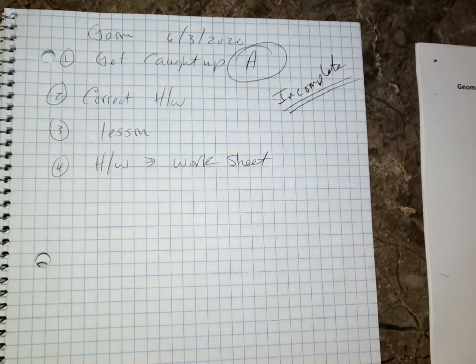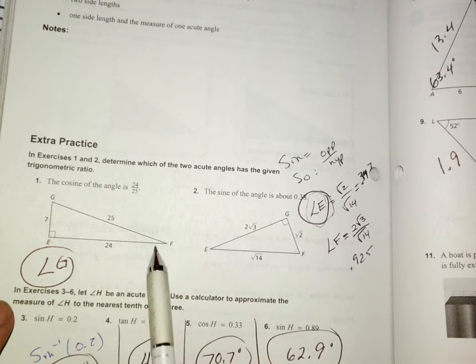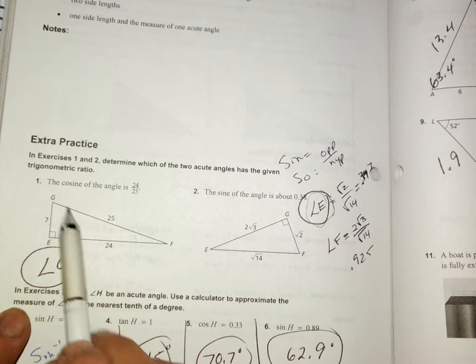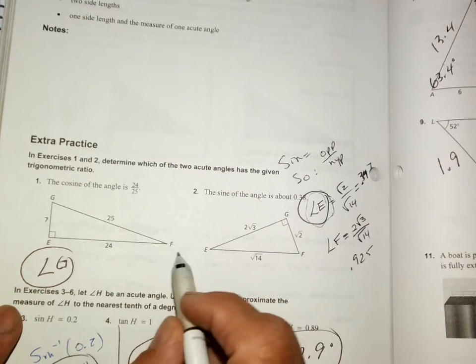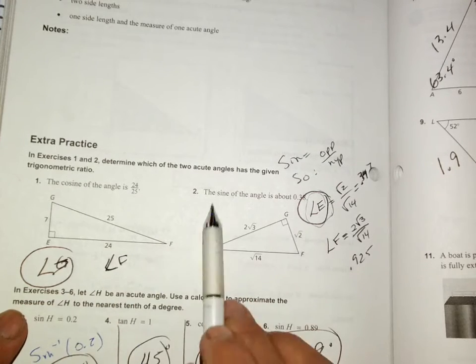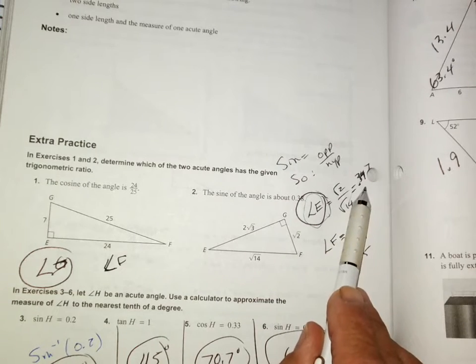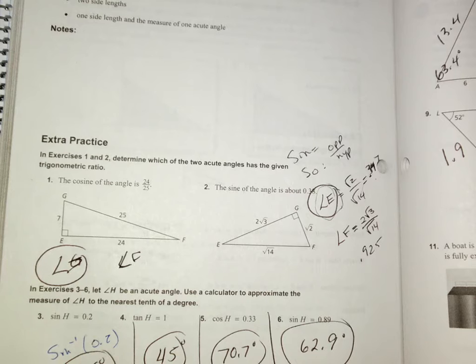Good job. Okay, so today's lesson, first of all, let's correct the homework. This is what I got from yesterday. The cosine of 24 over 25 has got to be angle F. That's a mistake. The sine is angle E, because if you do the decimal of it, it turns out to be 0.38. 3 is about 11.5 degrees. 4 is 45 degrees. 5 is 70.7 degrees. 6 is 62.9 degrees.